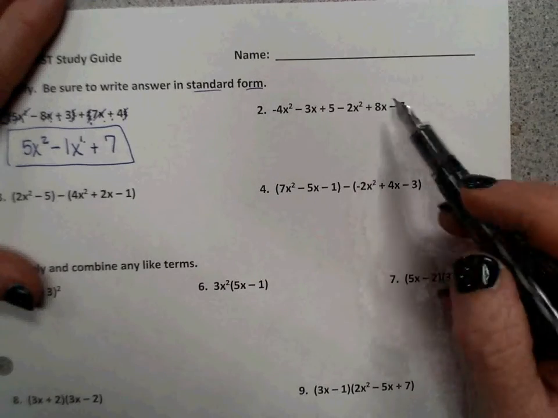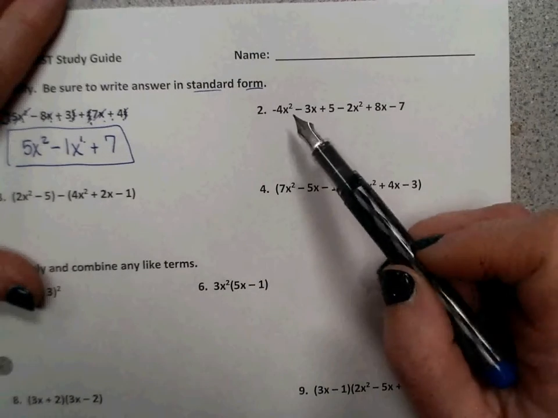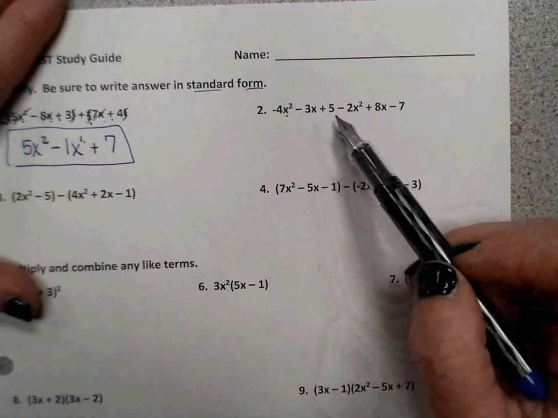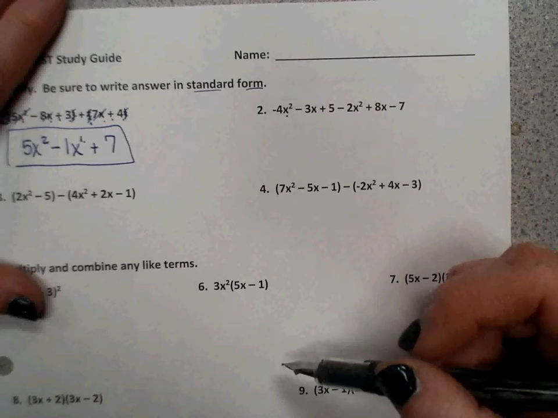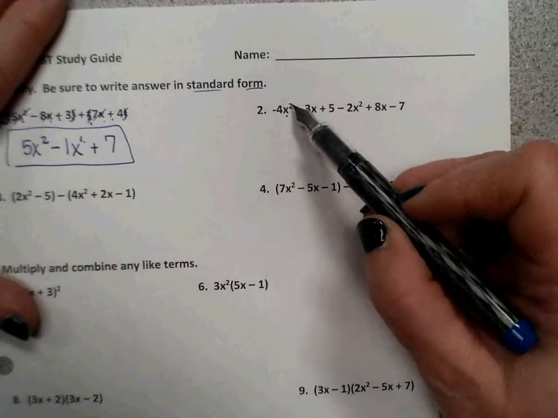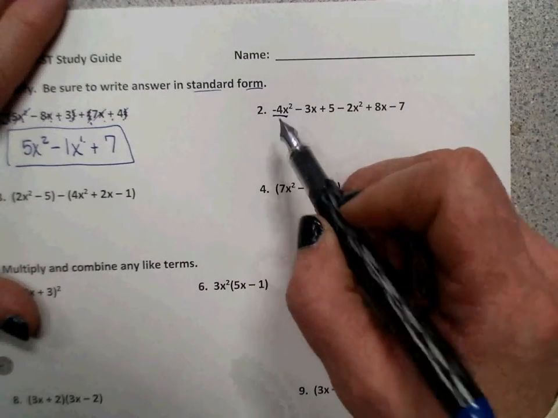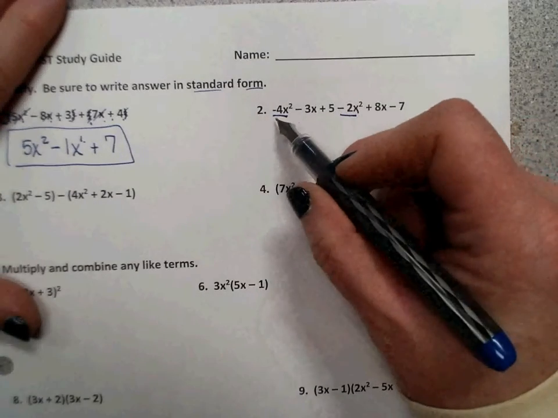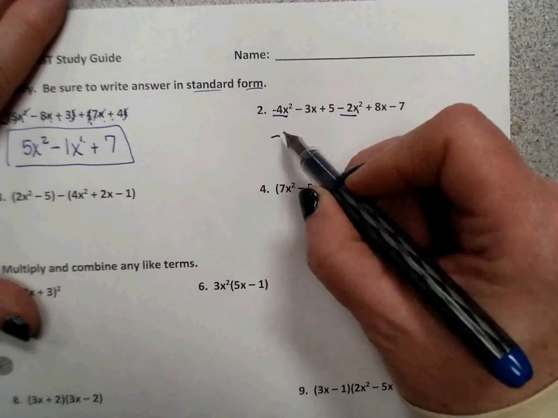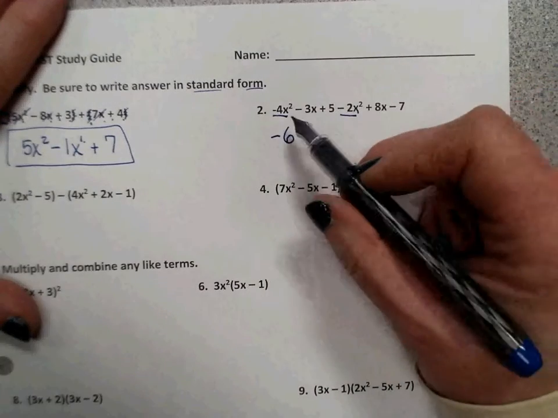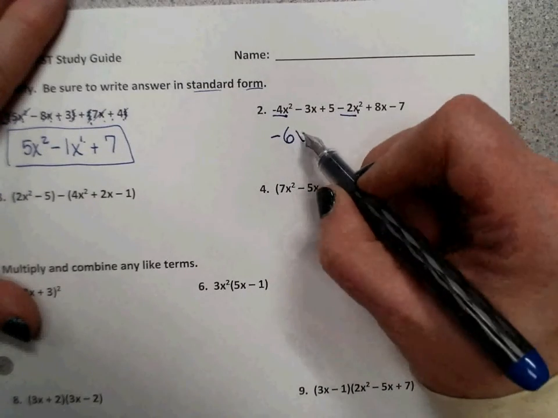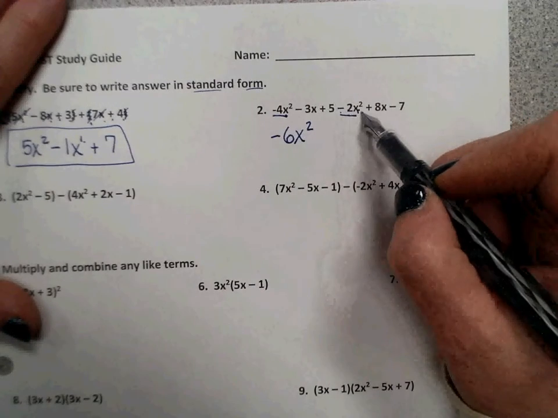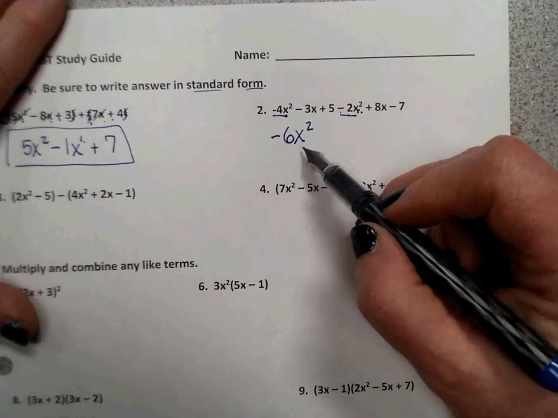So this next one, same thing, we're still combining like terms, but you can see no parentheses this time. So what I'm looking at is all of my different terms. It looks like I have some that have x squared, I have some that have just x, and I have constants. So if I start with the highest power, which is the x squared, I have -4, and I also have -2 as far as x squareds go. So -4 and -2 add up to -6.